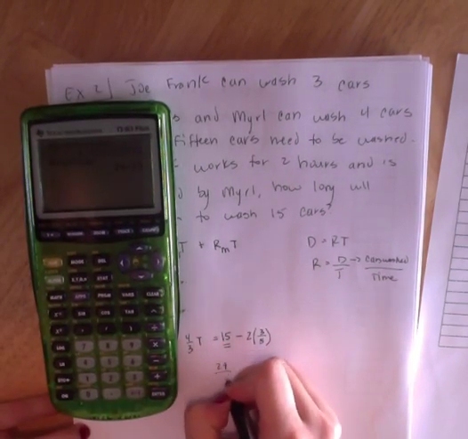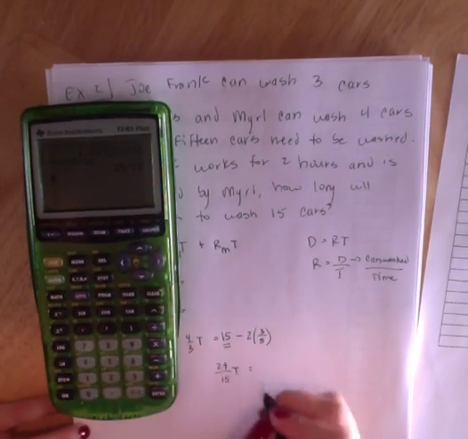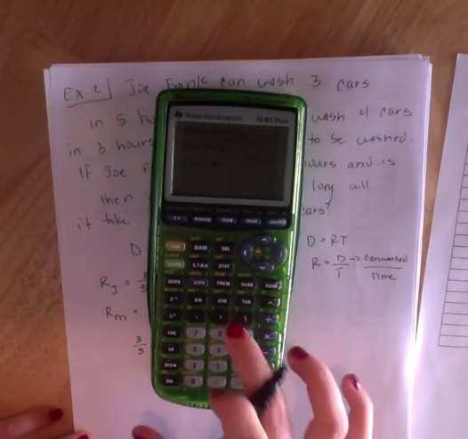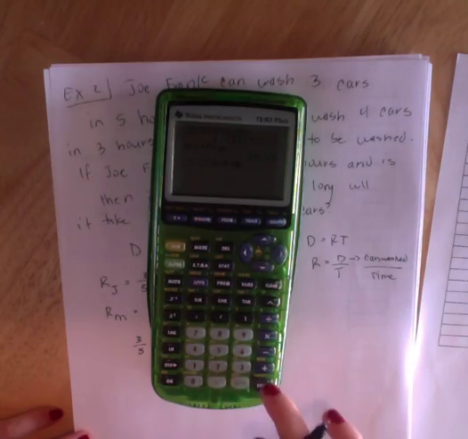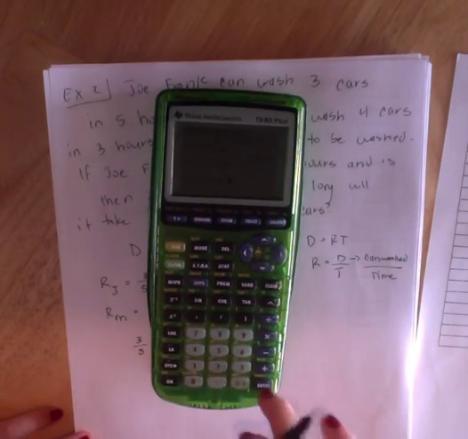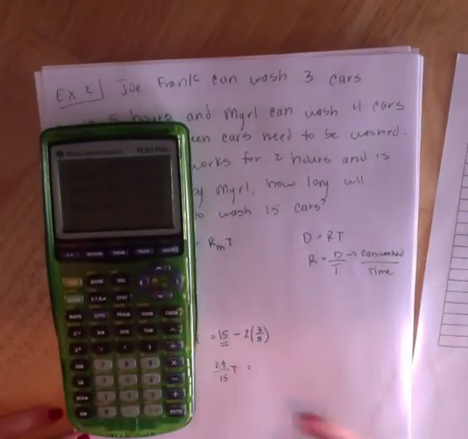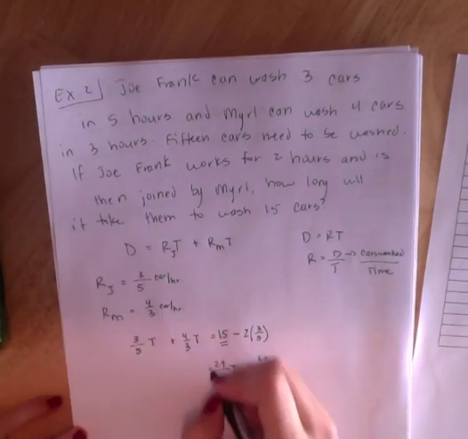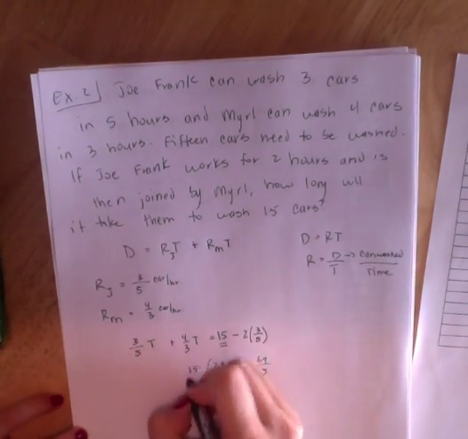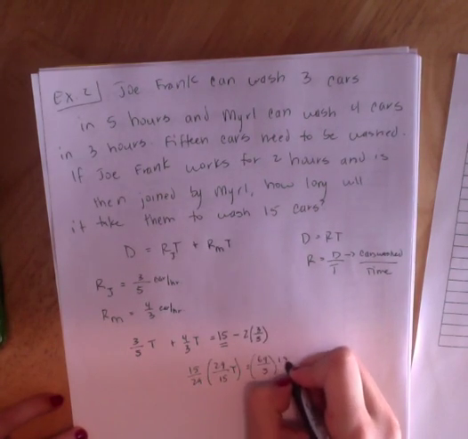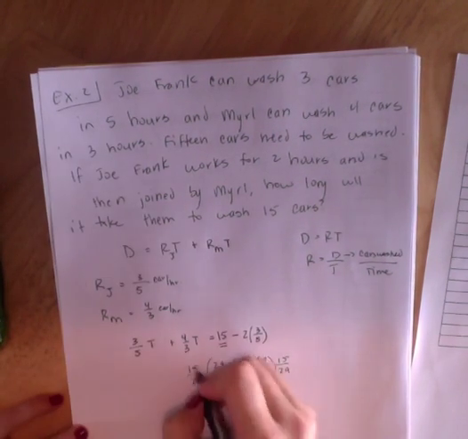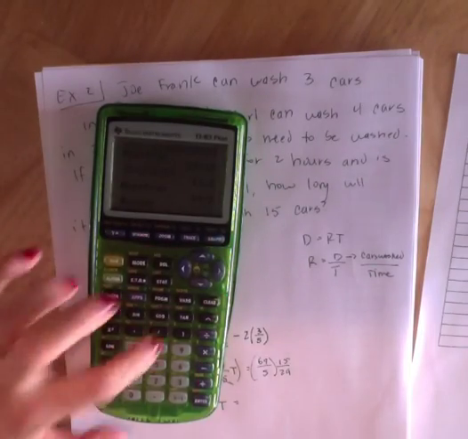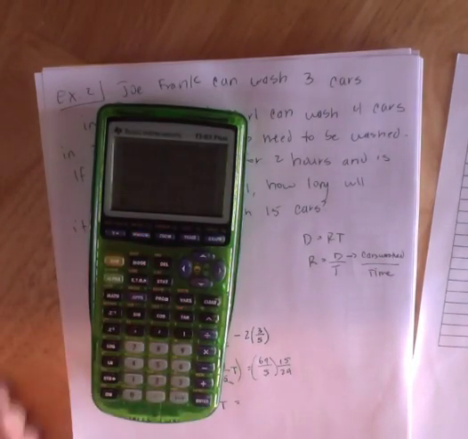So I'll have 29 over 15 t equals, then I have 15 minus 2 times 3 over 5. Again, make it a fraction. And that gives me 69 over 5. And I'm going to multiply both sides by the reciprocal, 15 over 29. So this cancels, and I get t equals 69 over 5 times 15 over 29.